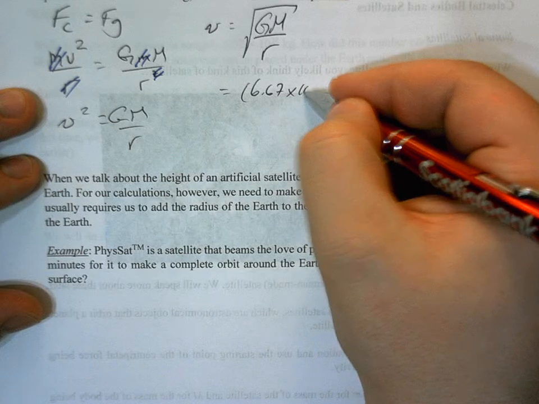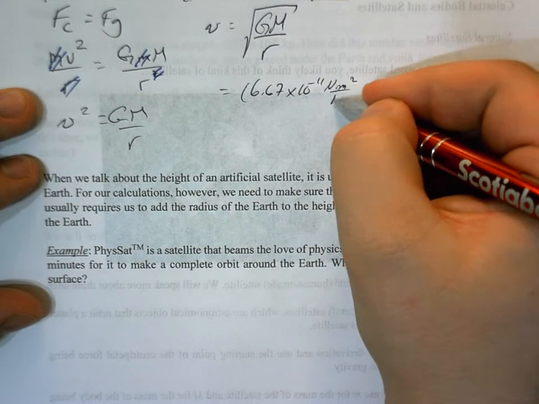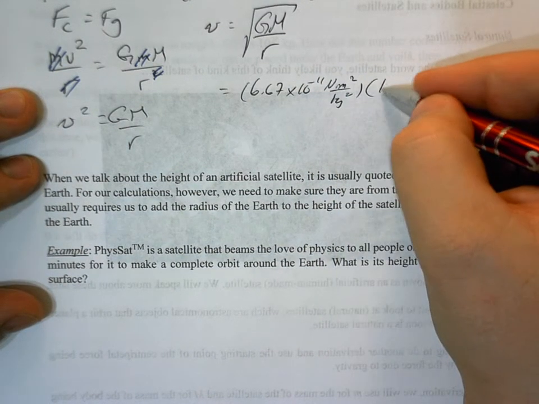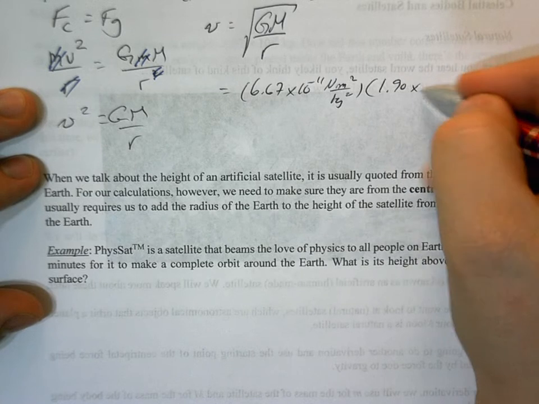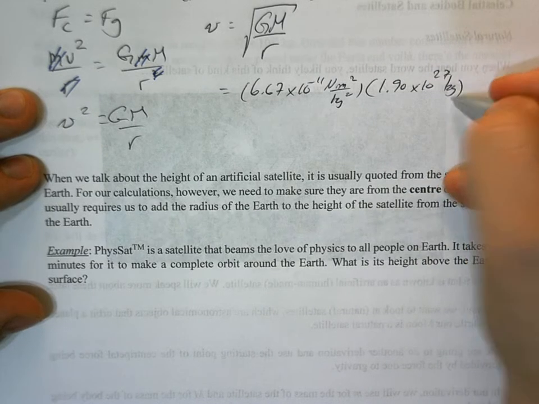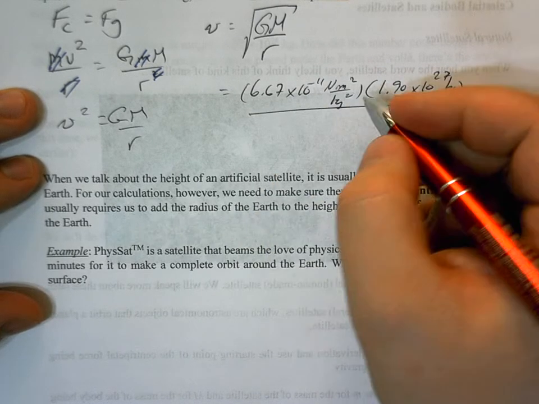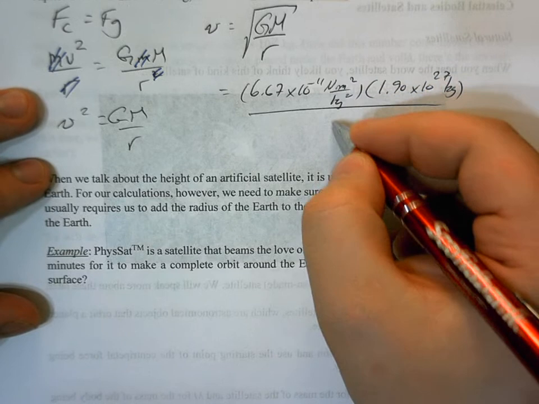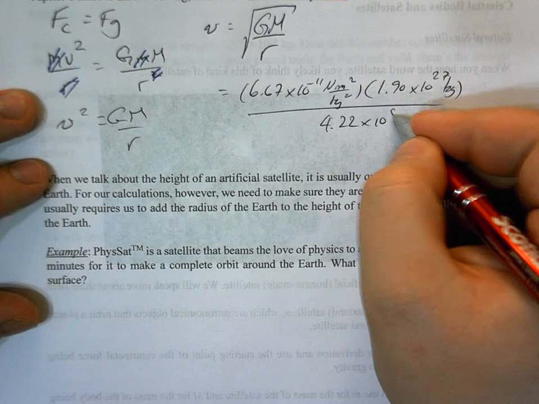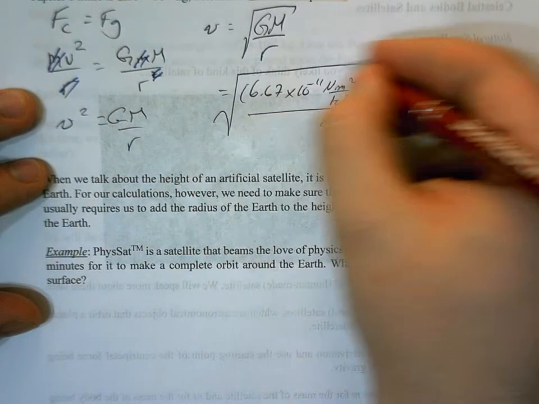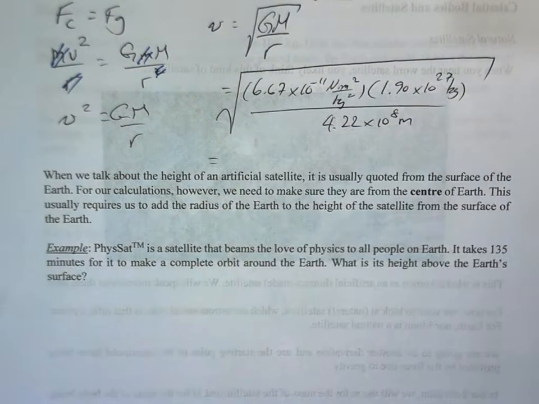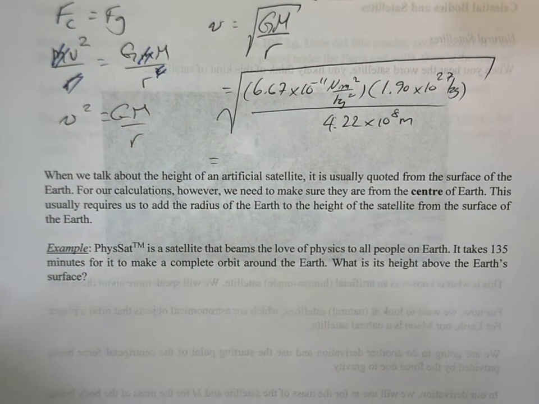So let's calculate that. We have the mass of Jupiter, and we divide that by this radius, 4.22 times 10 to the 8 meters. So let's calculate the orbital speed of Io in this case.